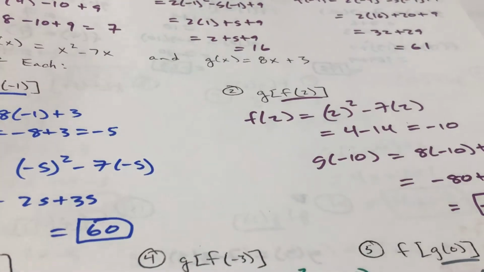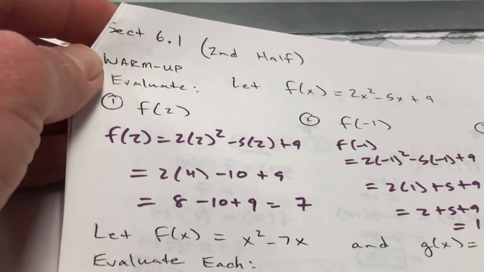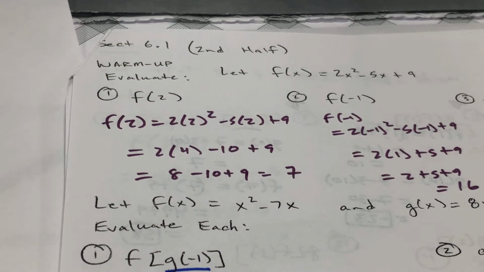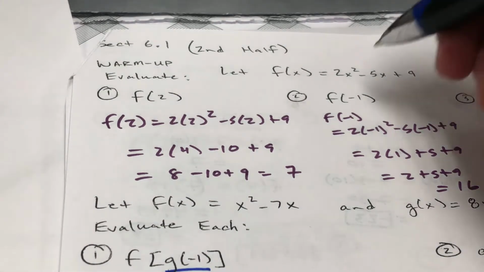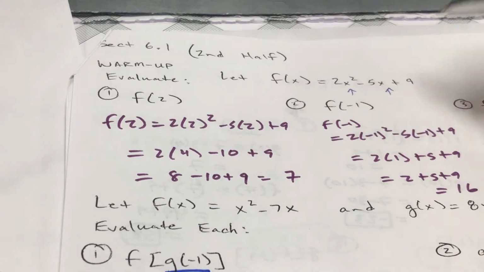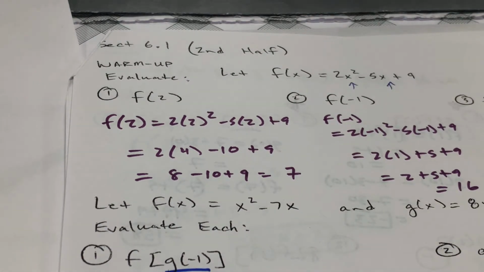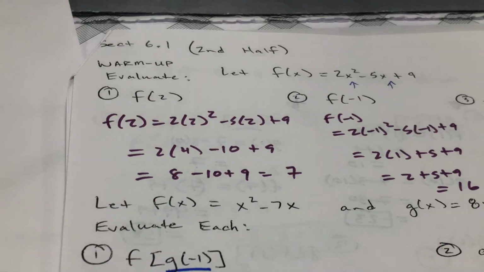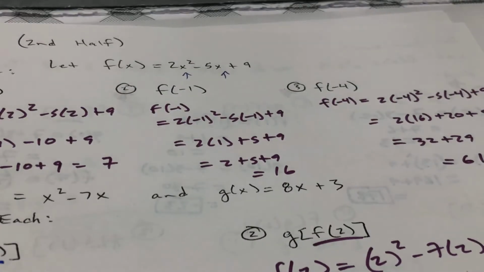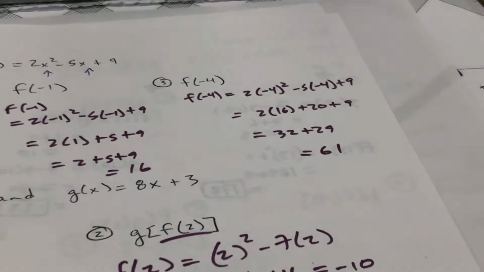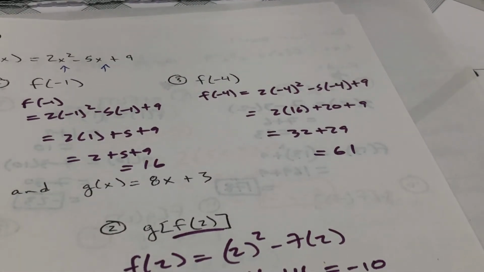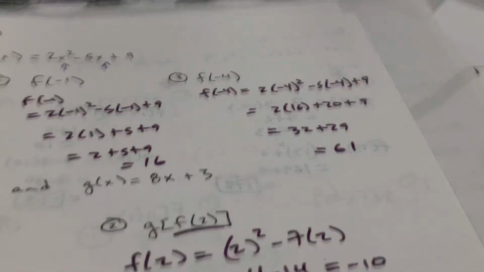Here we are on notes again. So on the warm-up, which we would have done in class, evaluate f of 2, plug 2 in for x, there and there. So that's all I'm doing. Again, this is pretty much from chapter 1, evaluating a function. Plug negative 1 in for x, order of operations. Plug negative 4 in for x, order of operations. Square the number first. When you square a negative, it's always a positive. We definitely want to not have that error anymore.